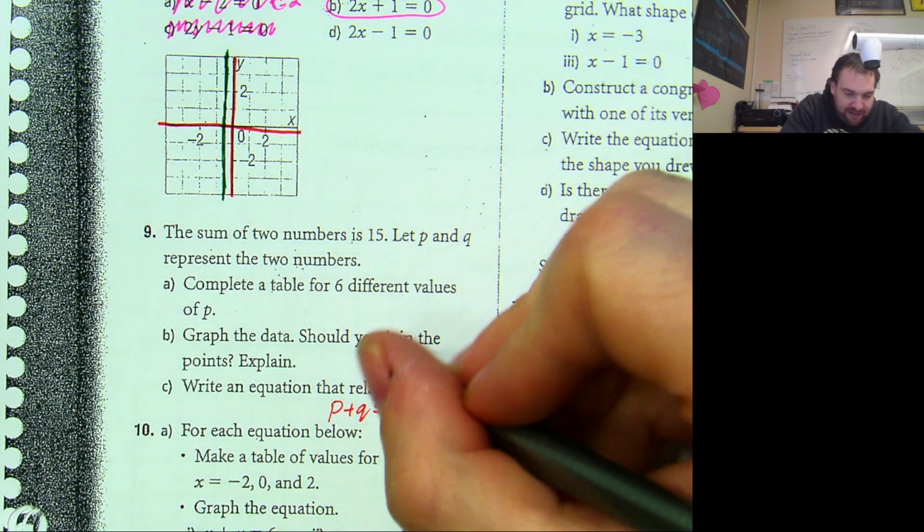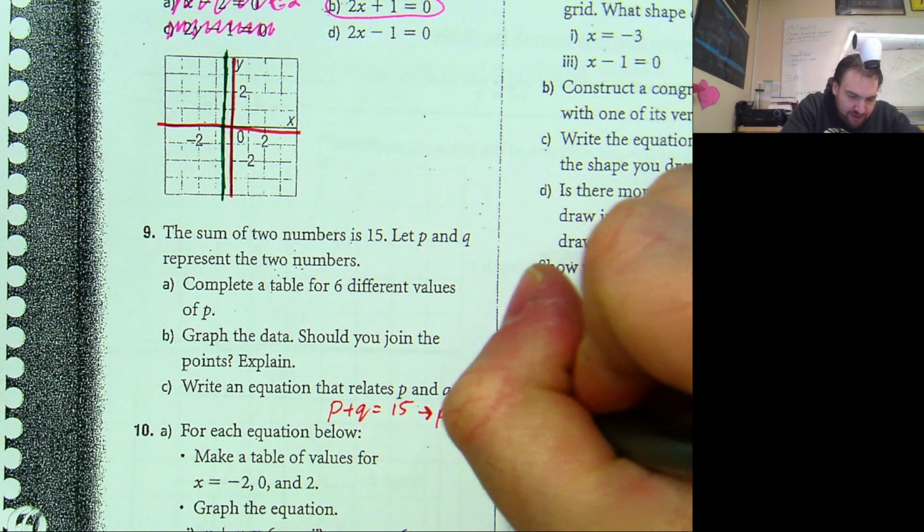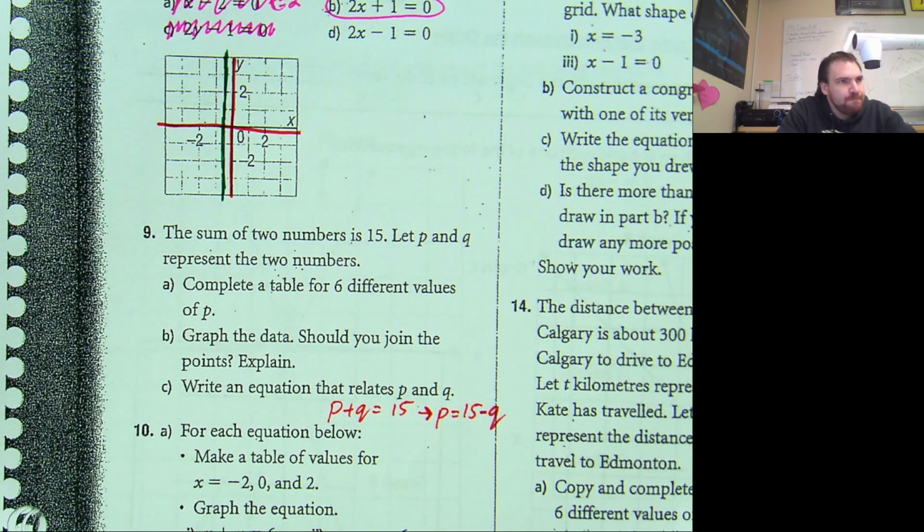By doing that, Kyla, you have declared which variable to be the independent variable? Which one is now the variable that we're going to change to give us the other variable? Q is the independent variable now.